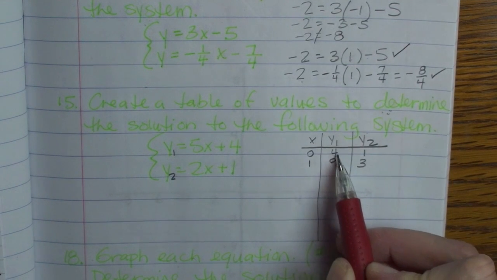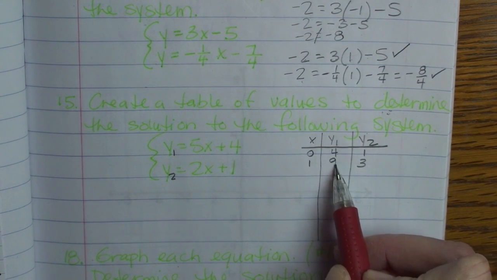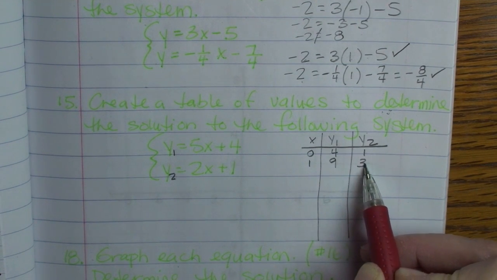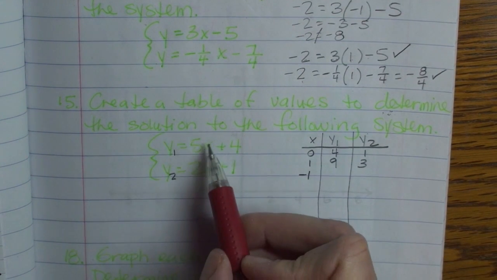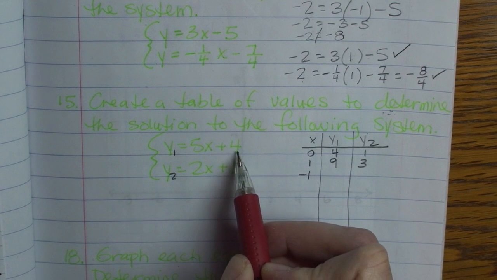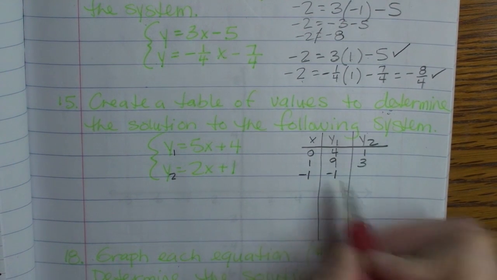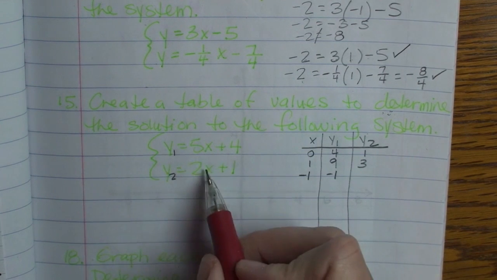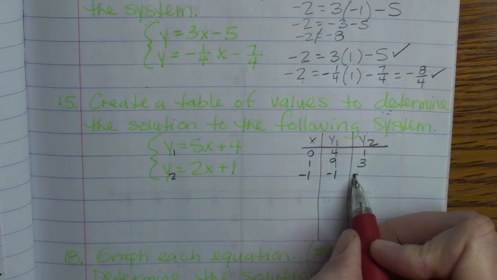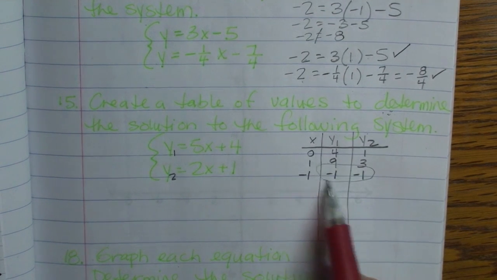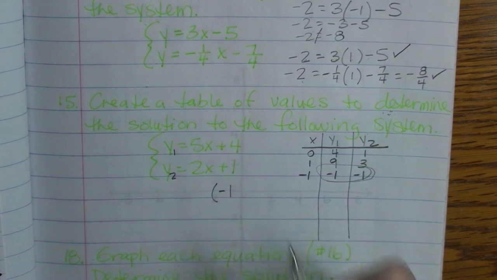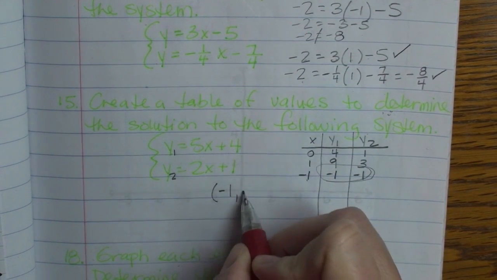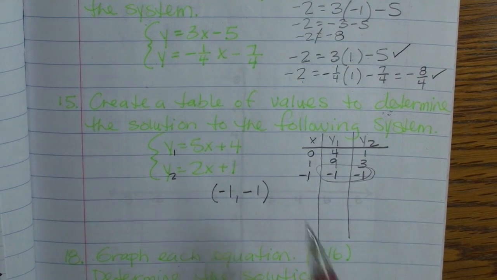So here, the difference between 4 and 1 is 3. The difference between 9 and 3 is 6. So I'm going the wrong direction. I need to now go backwards a little bit. So I'm going to try -1. If I put a -1 here, I get -5 plus 4, which gives me -1. If I put in a -1 here, that gives me -2 plus 1, which gives me -1. And this is what I'm looking for the whole time, where my y's are the same. So I found the solution. The solution is when x is -1, both y's end up being -1. So that is how we use our table.